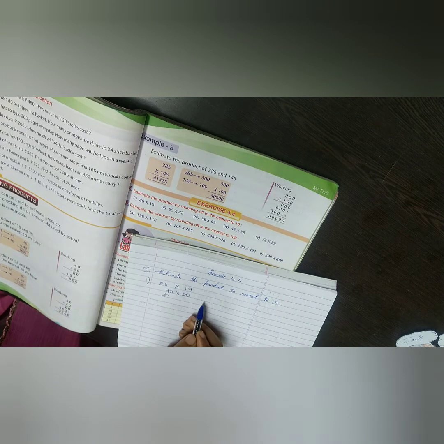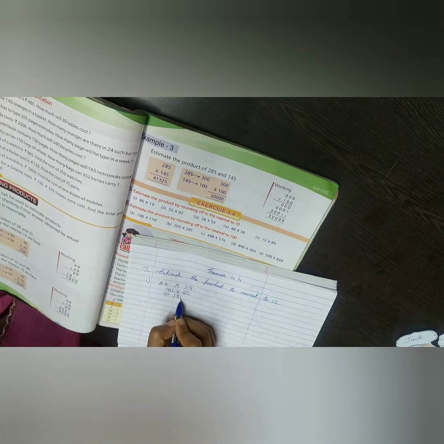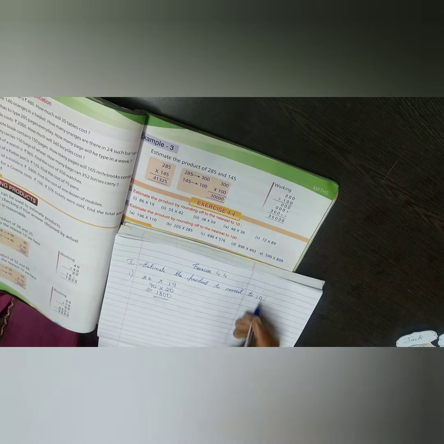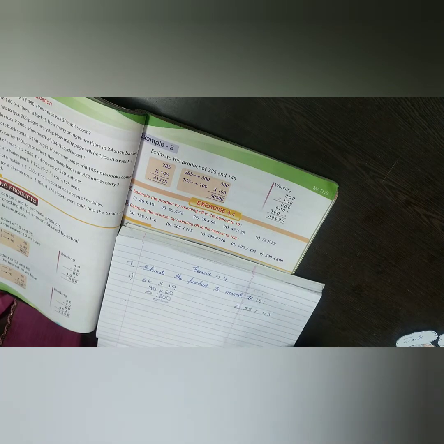2 zeros you are not going to write now. So 9 2s are 18. In the answer you will add the zeros. This is my answer. Let's check with the other one. Second one. 55 into 42.